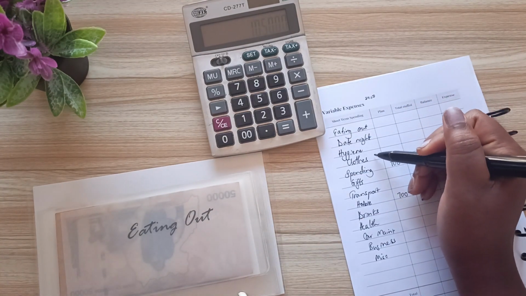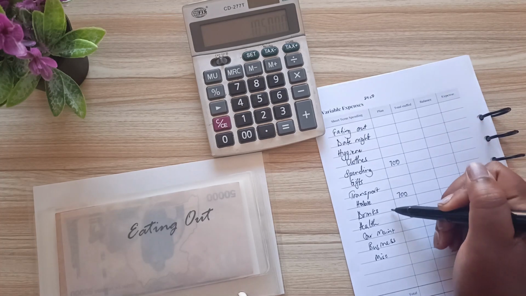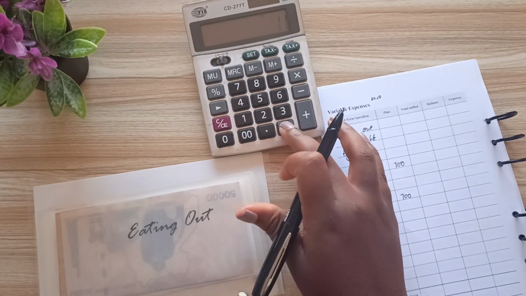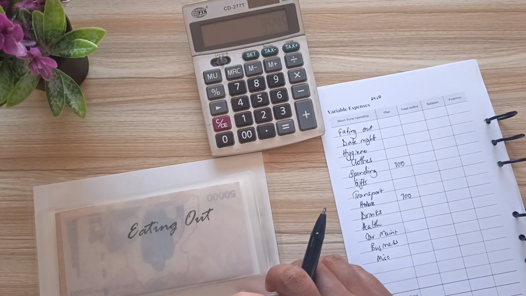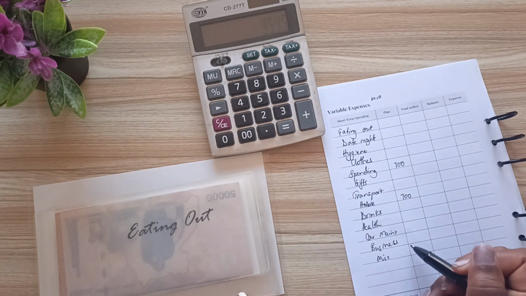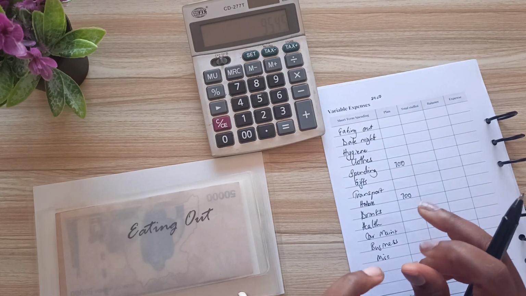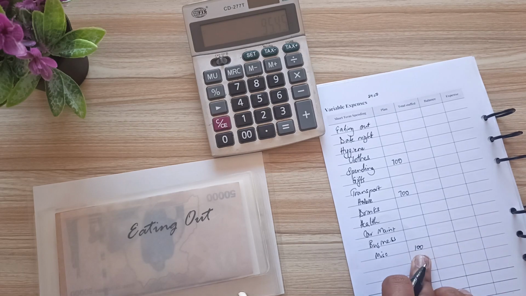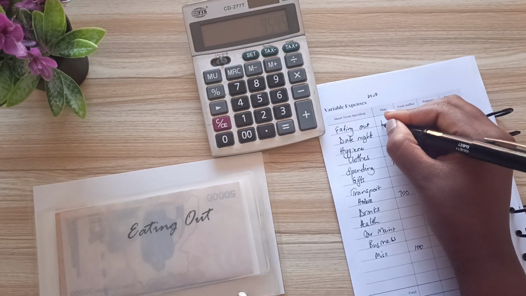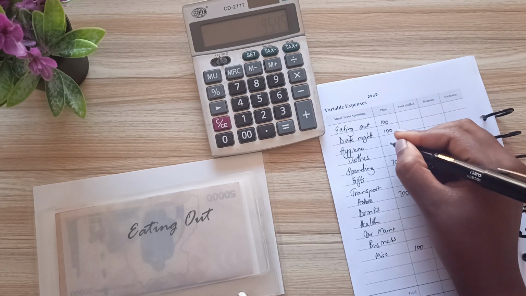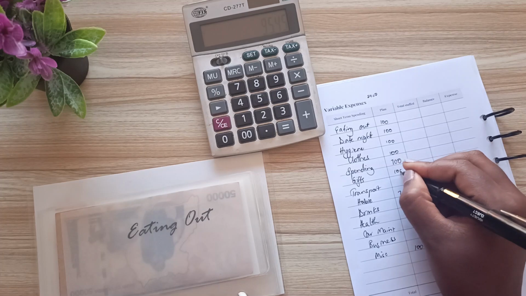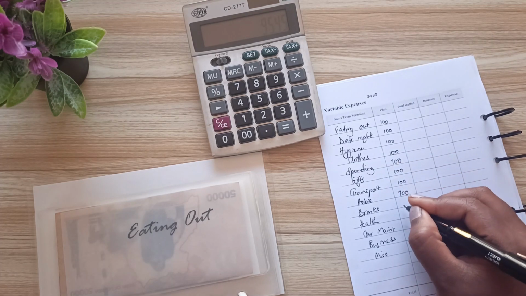So 1, 2, 3, 4, 5, 6, 7, 8, 9, 10, 11. Divide by 11, 95,000 each. Okay, so what I'm going to do instead, there are some that I don't take seriously. I do have to put in miscellaneous, so I'm going to still put 100 in that. I'm going to put 100 in all these others, apart from the ones I think, and I put this in heavy quotes, I don't need.